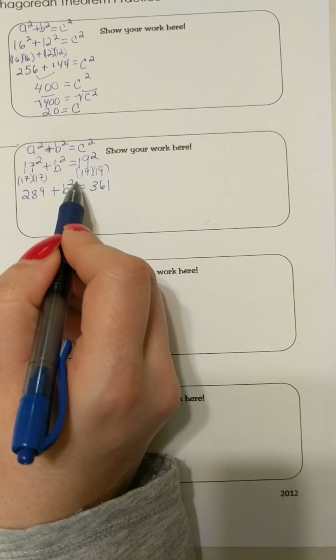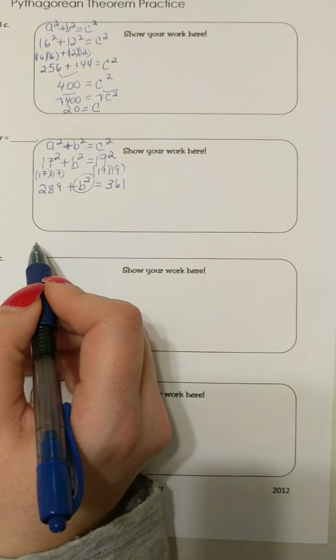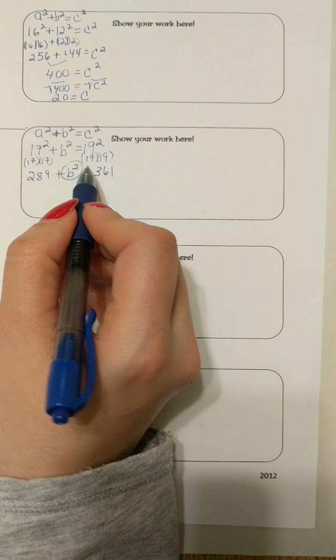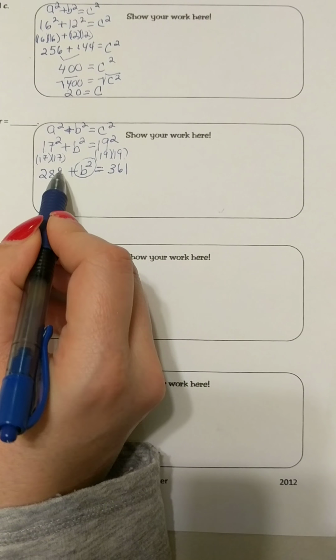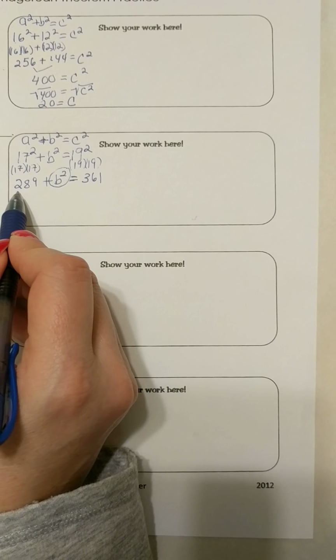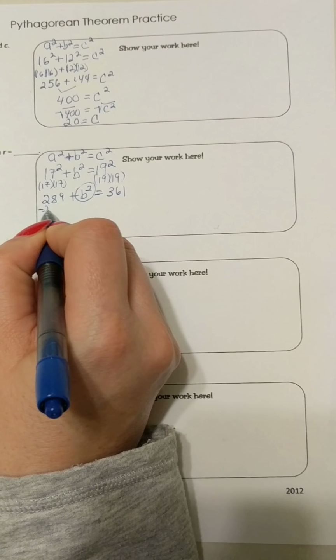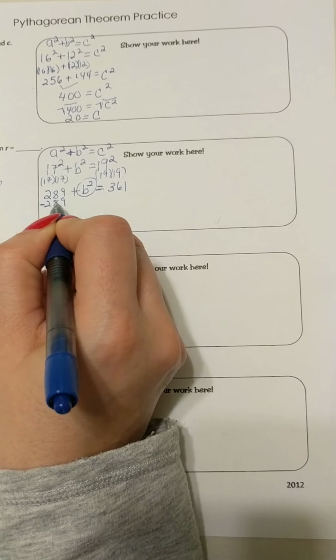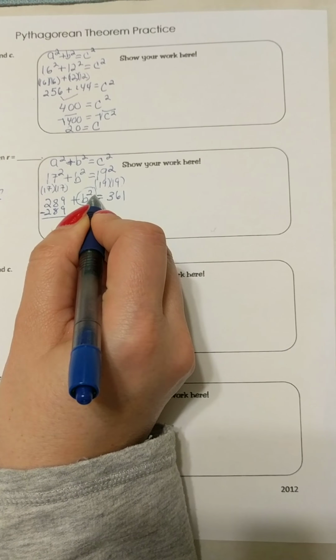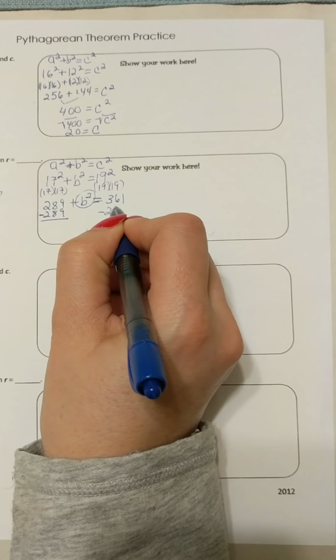Now, I want to get the value of b, so I really want to get b squared on its own. In order for that to happen, I need to get rid of the 289 from this side of my equation. The way I get rid of a positive 289 is by subtracting 289. Whatever I do to one side of my equation, since it must remain equal, I must do to the other side.